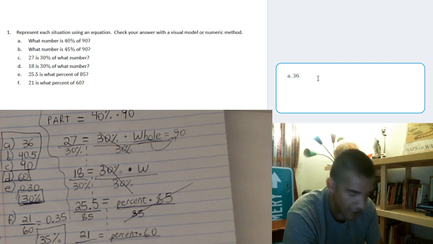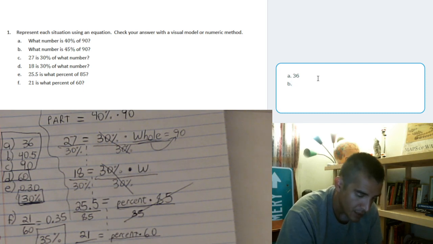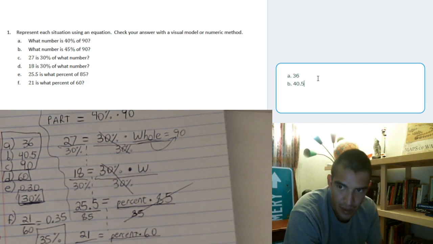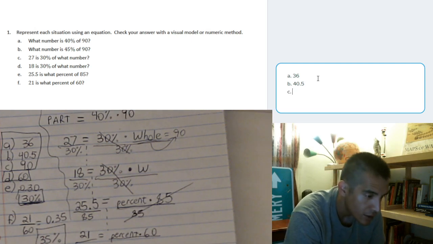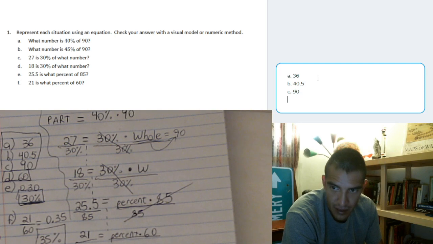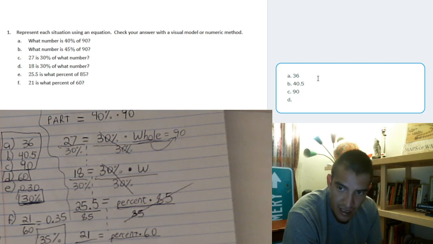Then you're going to hit enter and do B dot, and that one is going to be 40.5. Then you're going to hit enter and do C dot, and that third answer was 90. Then you're going to do enter D dot. The D answer was 60. You're going to hit enter.